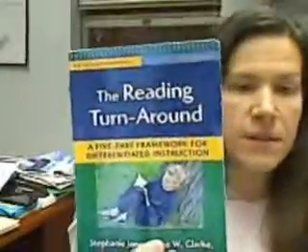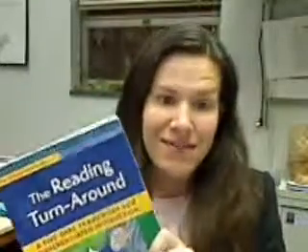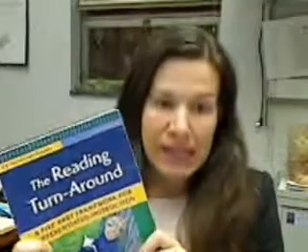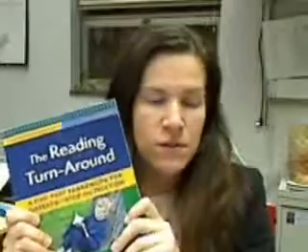We do have two required texts for this course, right? The first one is The Reading Turnaround by Stephanie Jones, Lane Clark, and Grace Enriquez. Students love this text. I love this text. It's very readable. It's very applicable. It's very engaging. I think it will really teach you a lot, and I think you'll be pleasantly surprised that this is not sort of just a textbook. I think you'll be able to learn a lot. So do get this right away. We'll be getting into it right away in Module 1.